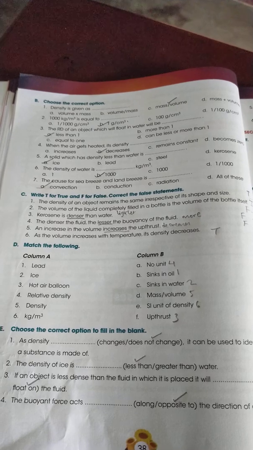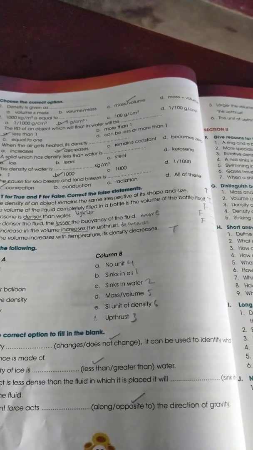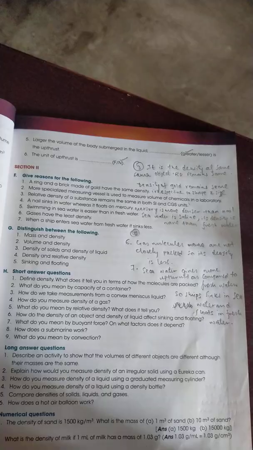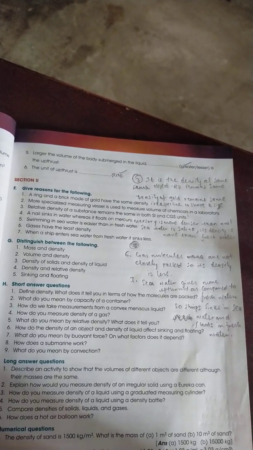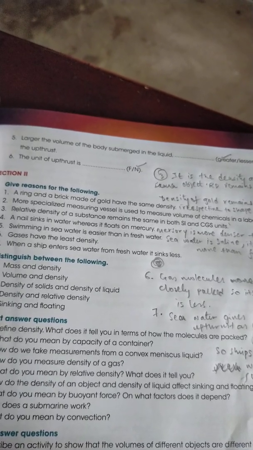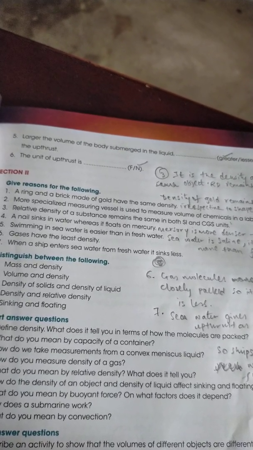Number 4, the buoyant force acts opposite to the direction of gravity. Number 5, larger the volume of the body submerged in the fluid, greater is the upthrust. So the answer is greater. Next, number 6, the SI unit of upthrust is Newton. Okay, so upthrust is a force, its unit is Newton.